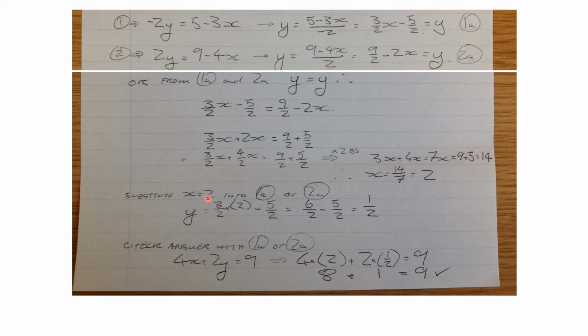So if we know x, we can then work out y. We can substitute that into those equations. In this case, y equals 3 over 2 times x, so 3 over 2 times the value of x here, which is 2, minus 5 over 2. And you can just work that through. So 3 over 2 times 2 is basically 6 over 2, minus 5 over 2, so 6 halves minus 5 halves is 1 half. And you could have done that with the other equation and you should have got the same answer. So now we've got a value for x and a value for y.